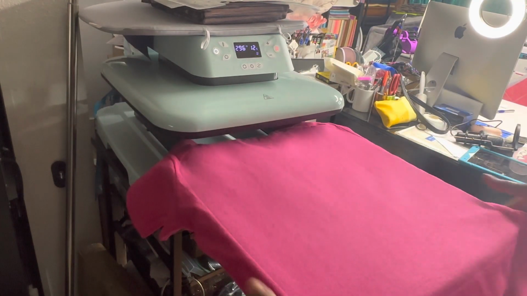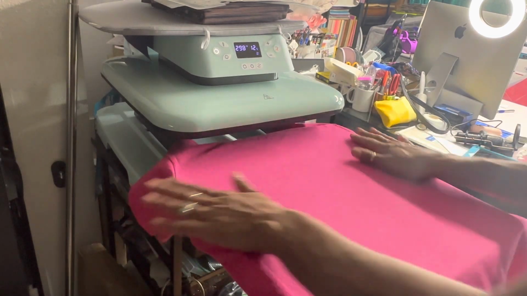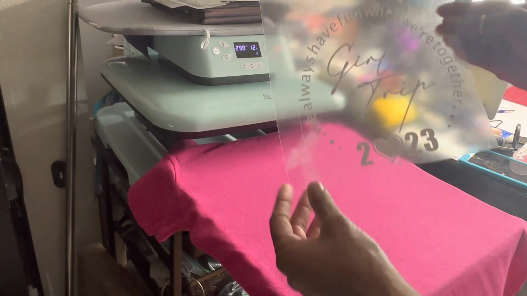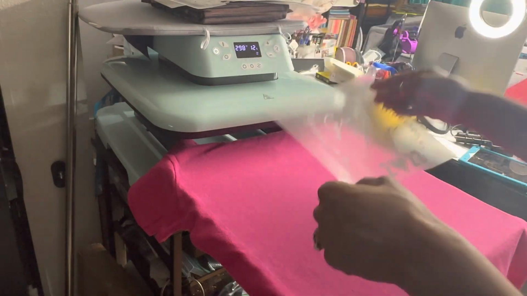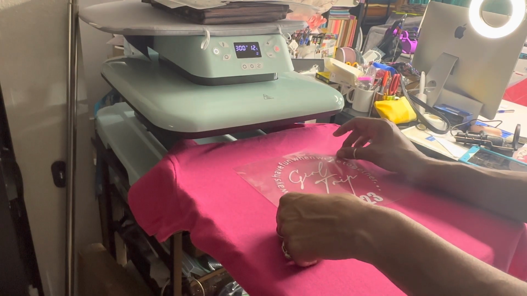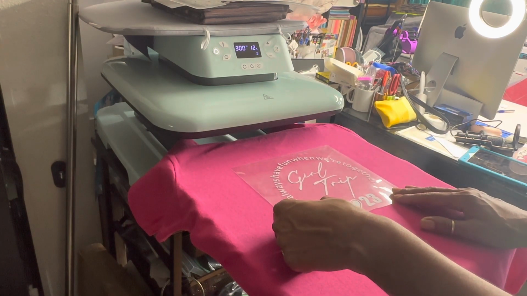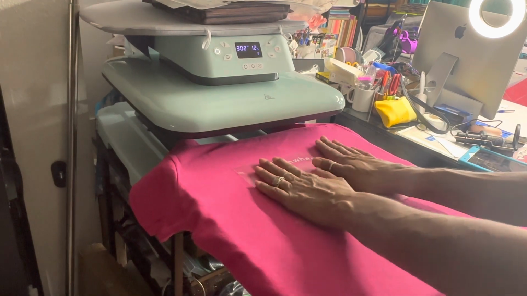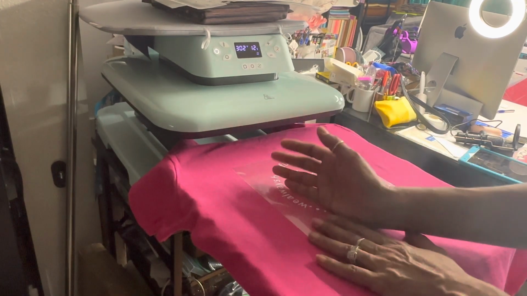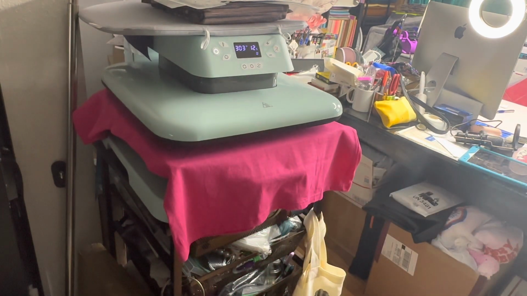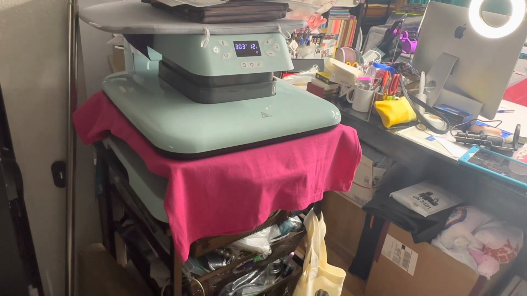Okay, so now that I got that pressed out, so now I'm going to put my image down. And of course, this image is going to be a little bit bigger. And now I'm just going to go and press this for 10 seconds.